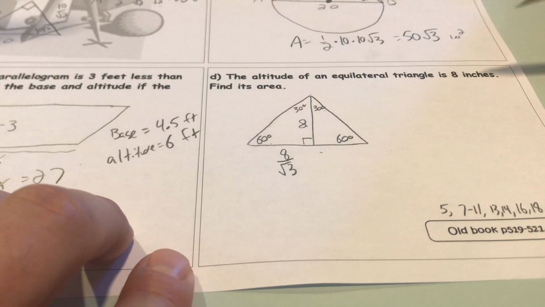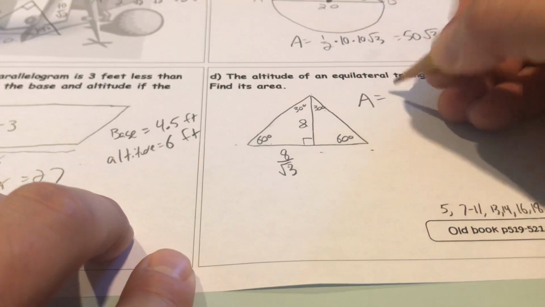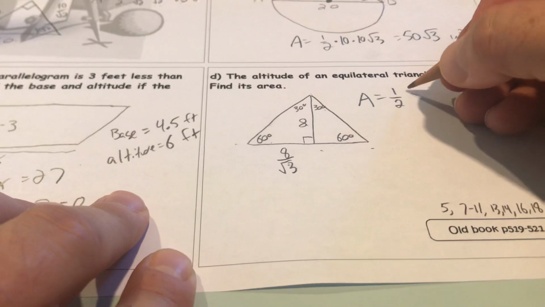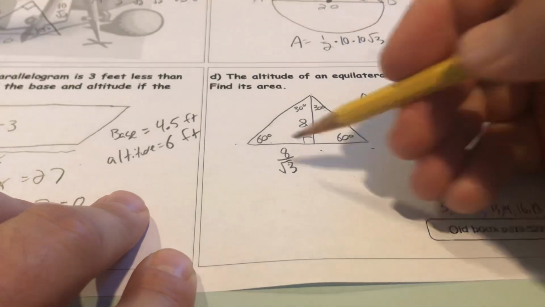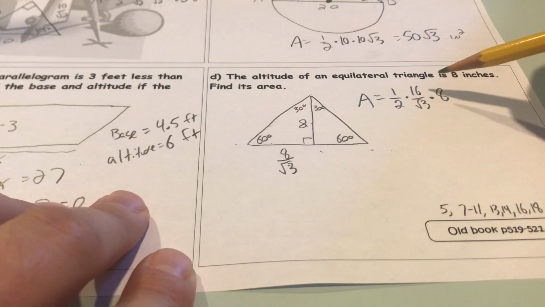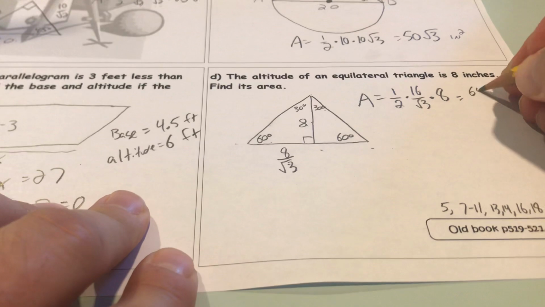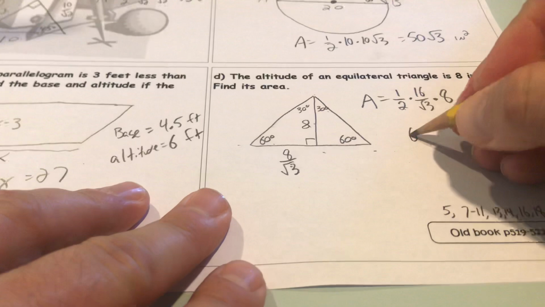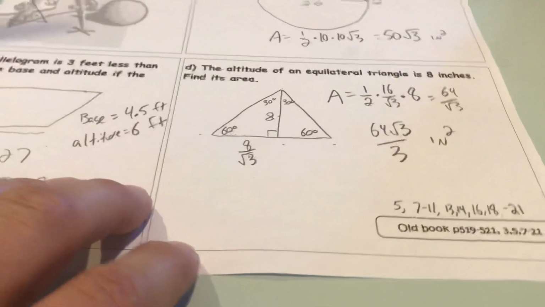And we're looking for the area of the triangle. So that is half of the base. So the area equals 1/2 the full base, which is 16. I guess I don't even have to write that. 16 over the square root of 3 times the height. Could have just multiplied that times that and skipped the 1/2 part. Anyways, so 16 over 2 is 8. 8 times 8 is 64. 64 over the square root of 3. Now I will rationalize that to 64 square roots of 3 over 3 square inches.